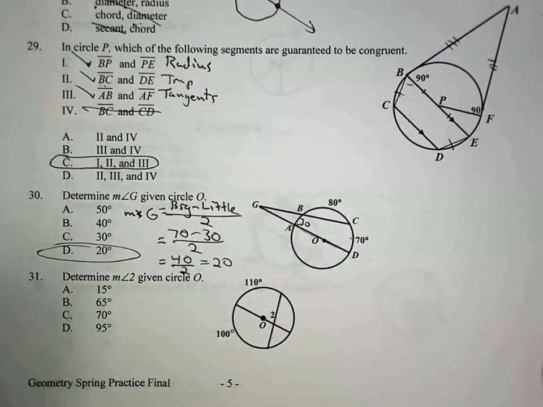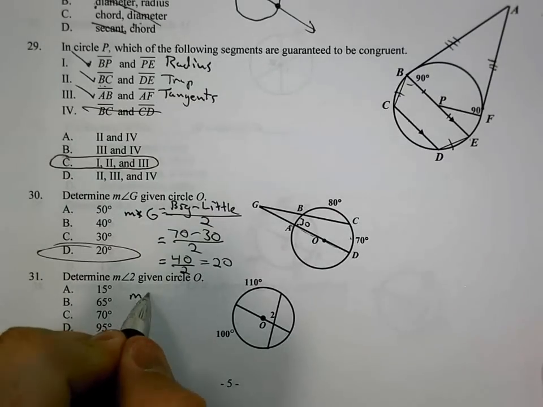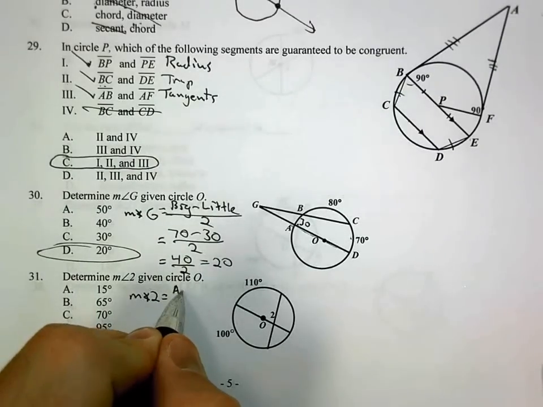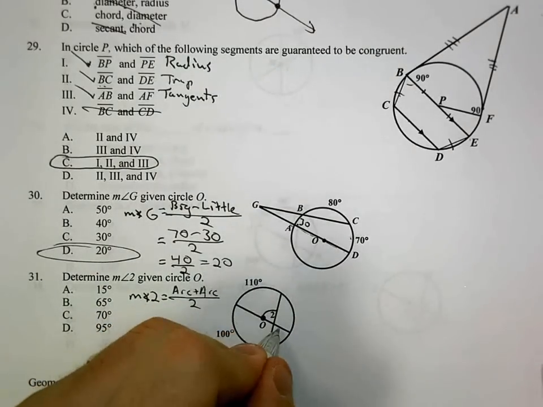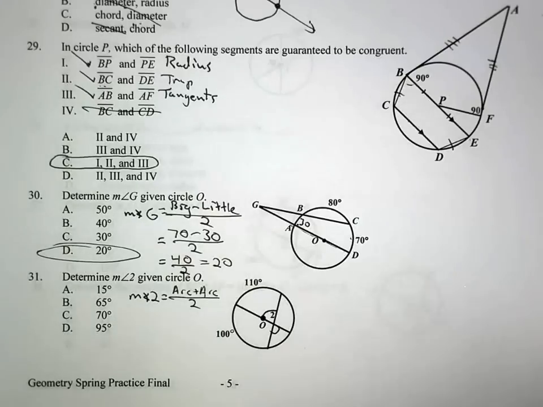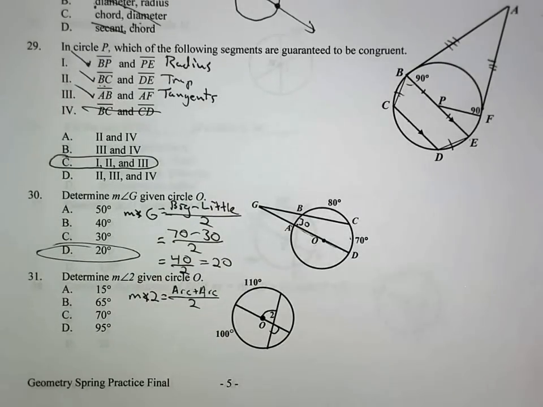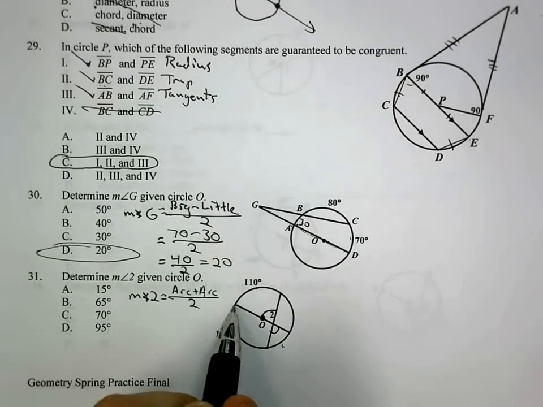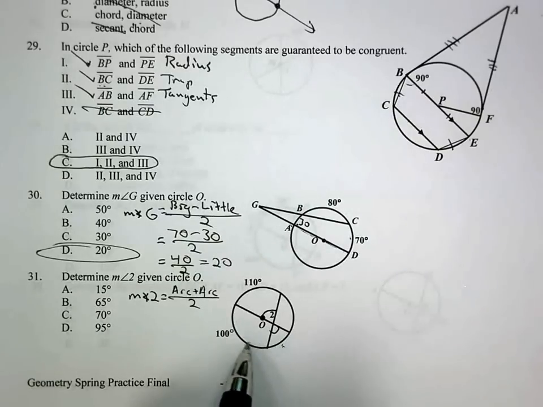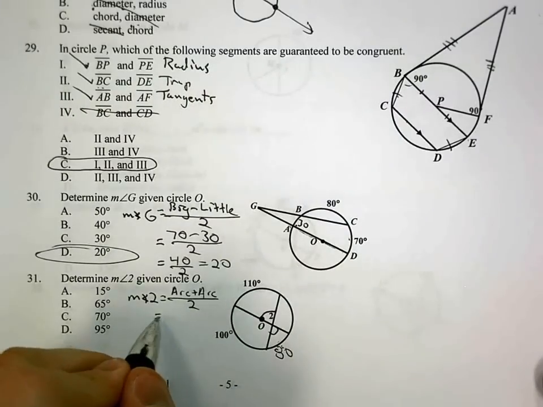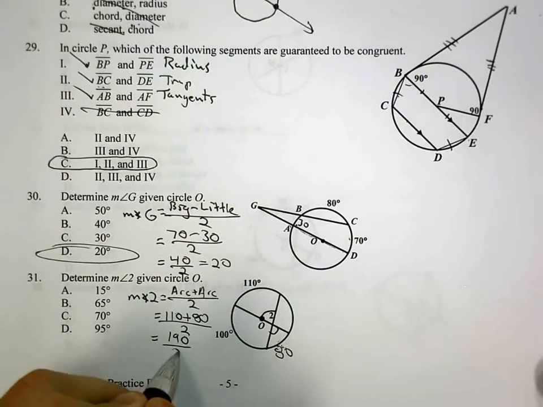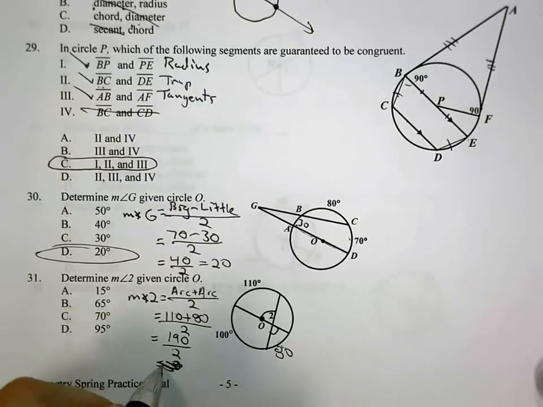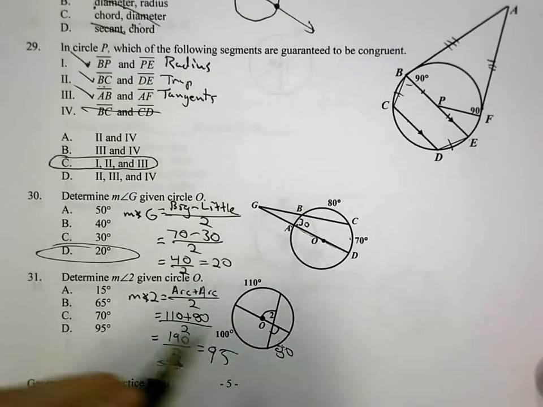For 31, now I have angles inside the circle. So that's angle 2. It's going to be arc plus arc divided by 2. But these arcs have to match up. They have to match up to the vertical angles. That 100 is not one that's going to work. We have to find the one down here. Now, this does cut the circle in half, so this would be 180. That's 100. It leaves 80 there. So I'm going to say 110 plus 80 over 2. 190 over 2 gives me 95. Try 95 degrees.